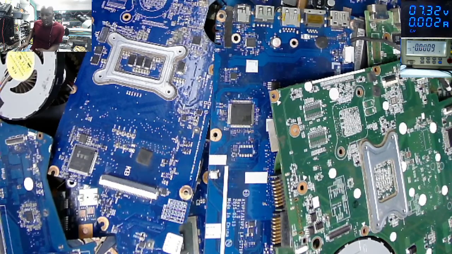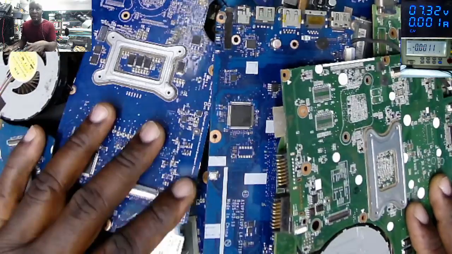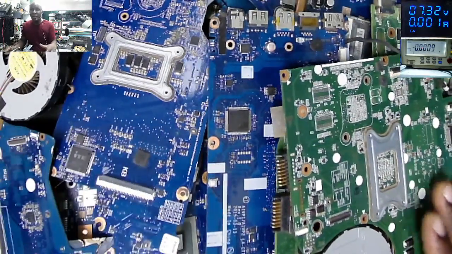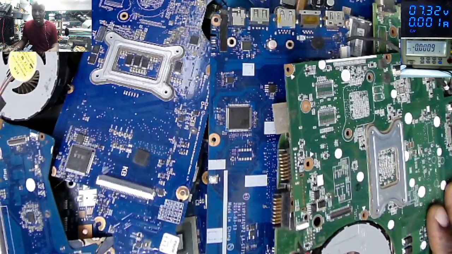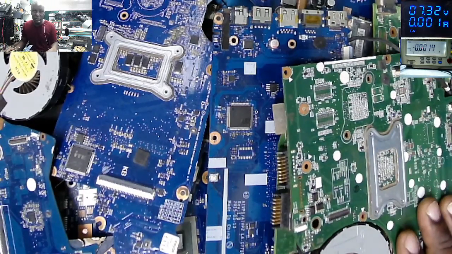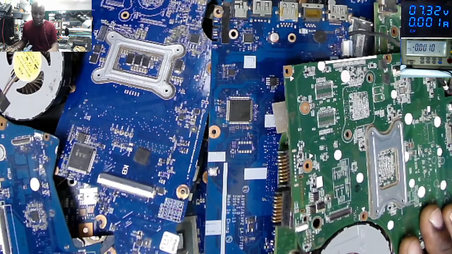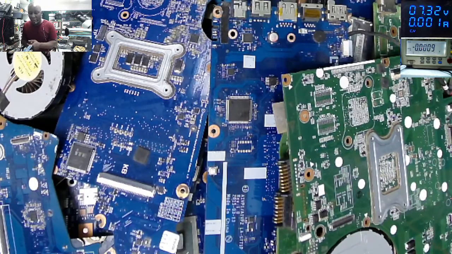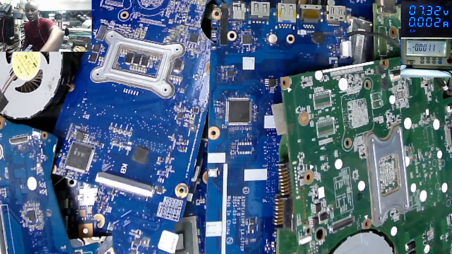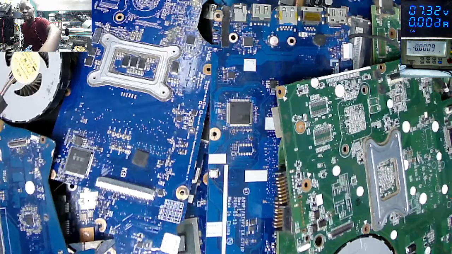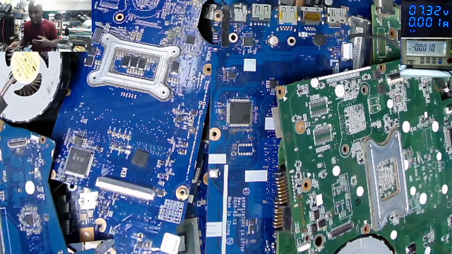So we have these motherboards. I don't even know whether they are working or not. I just take random motherboards for the purpose of learning. Okay? Previously we explained how motherboards work. I tried to draw the schematics of how I see things.